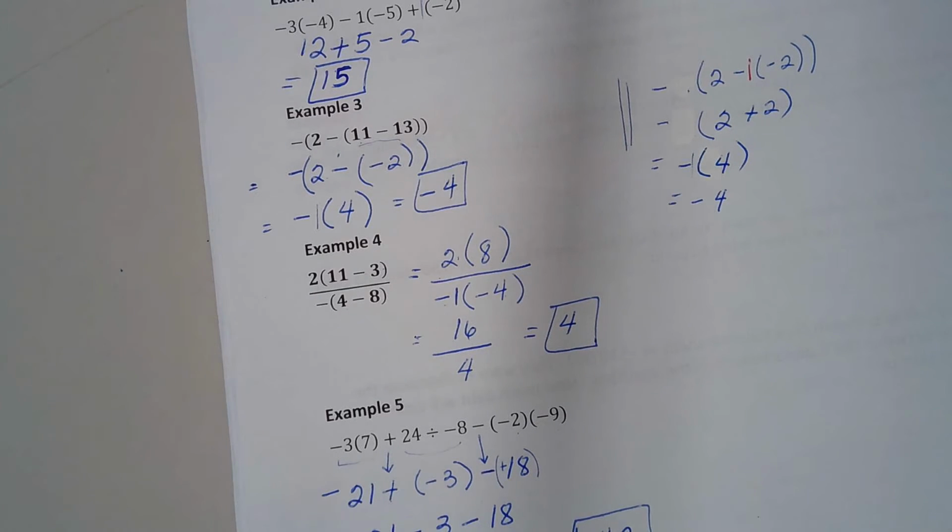Now, for example number 4, it works out as 4. But if you see something like this, when you have a numerator and a denominator, we're gonna do it in two steps. Figure out the numerator first, and then figure out the denominator. And once you have those 2 numbers individually, then you can divide. So the top and the bottom.